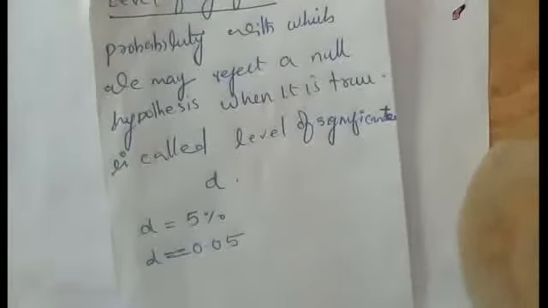We have 100 observations, so we test the null hypothesis 100 times. Sometimes it is accepted, sometimes rejected.